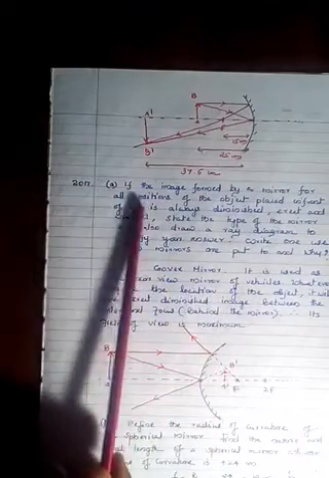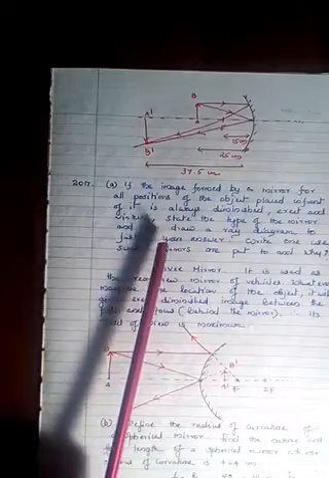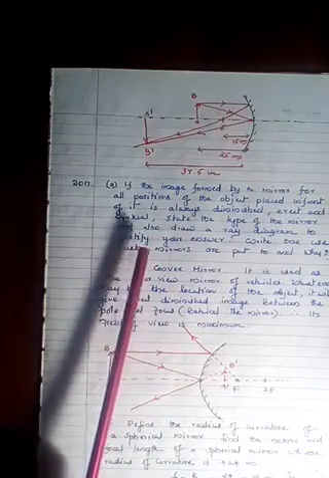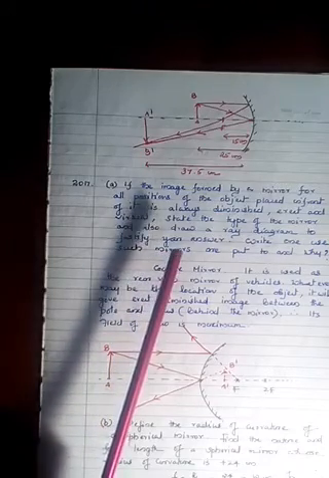If the image formed by a mirror for all positions of the object placed in front of it is always diminished, erect and virtual, then state the type of the mirror and also draw a ray diagram to justify your answer. Write one use such mirrors are put to and why.